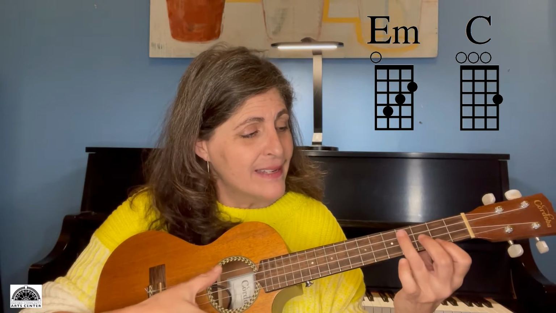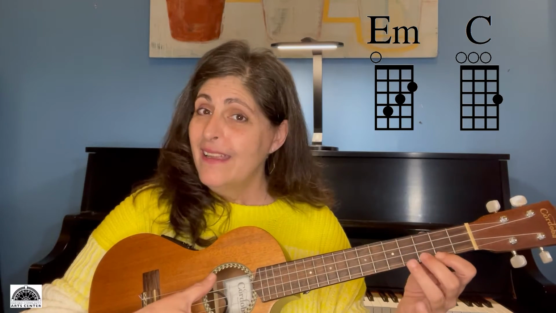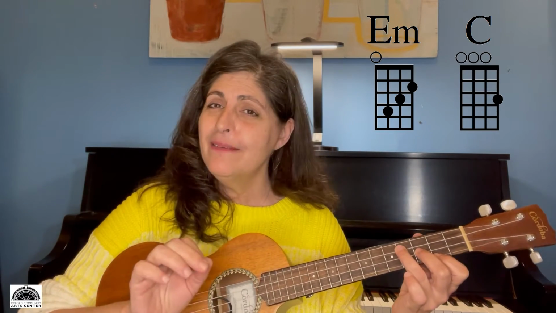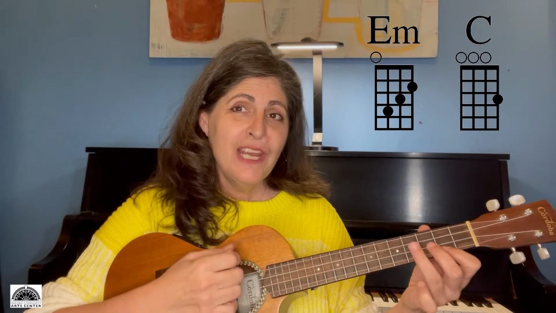So if that happens, just know you have to scoot your hands differently, all right? That's a little easier, but it's not the only way, okay? So if you find something different, go ahead and use it. So C to E minor, use Eleanor Rigby to help you make that change, and let's come back and put it into a song.